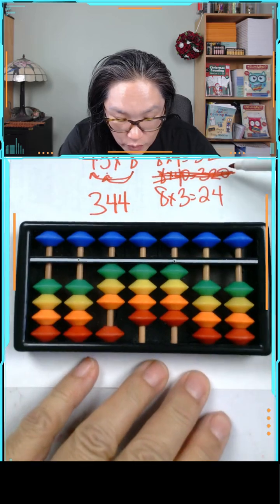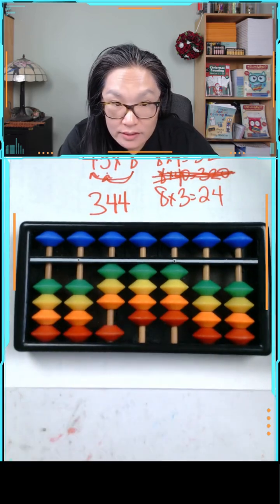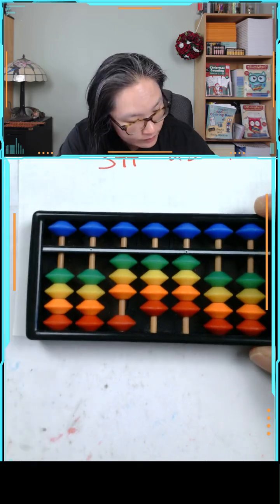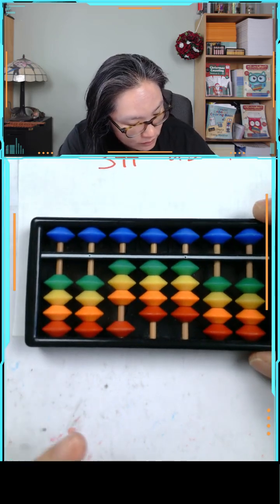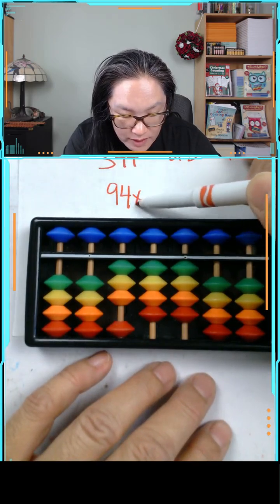We don't need to worry about the zeros because the abacus tracks our numbers. Make sense? Thank you, everybody. So we do it again. We'll do another one. This will be easy. Times that by 2.